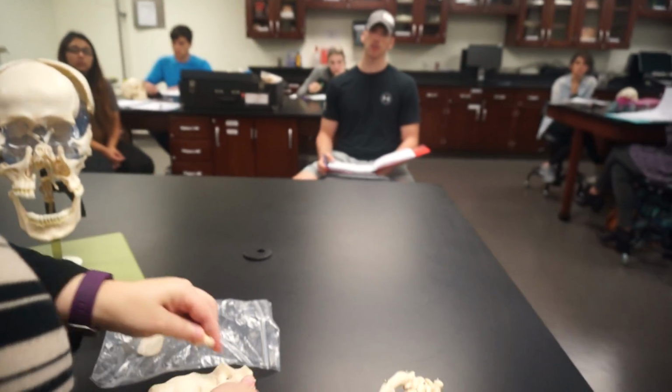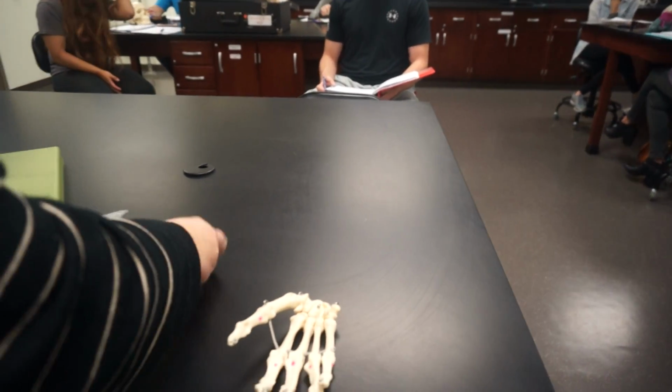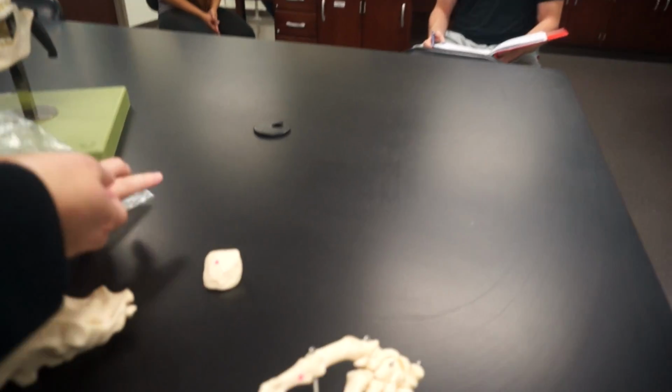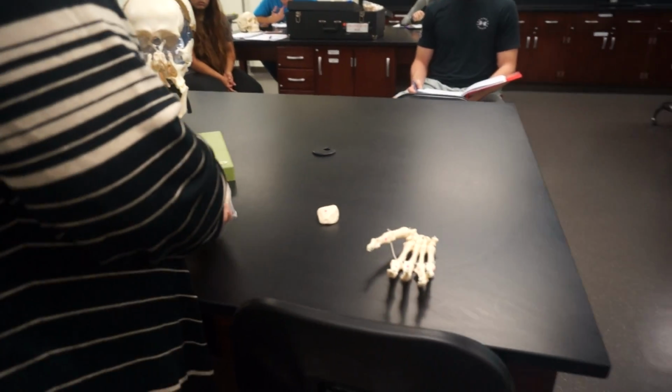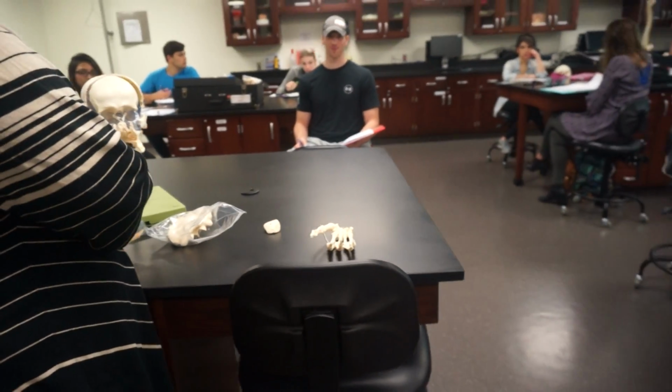But I'm gonna have to go through this box and figure out where the other patella is. So we're gonna try to keep these boxes kind of neat when we're working. I'll put this in here.